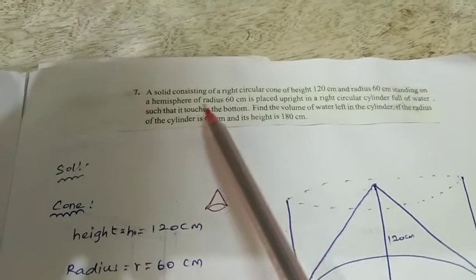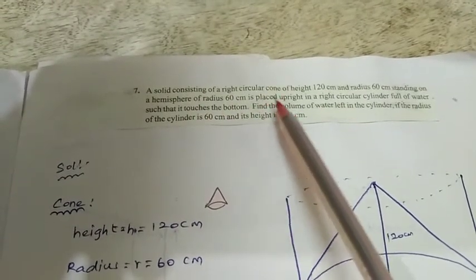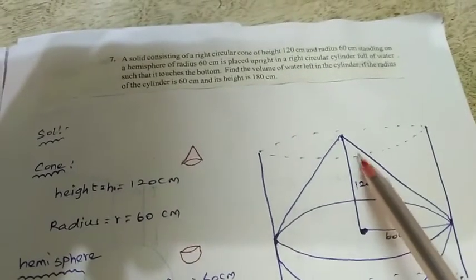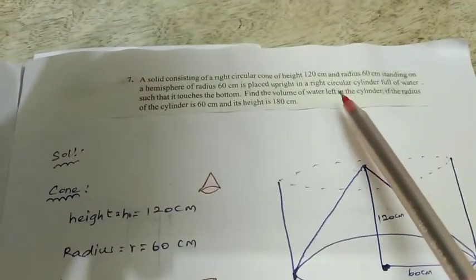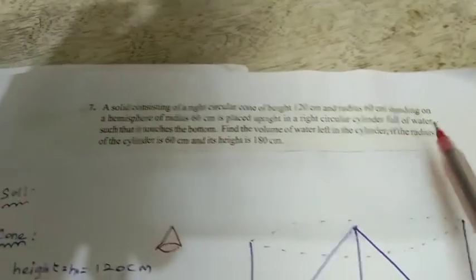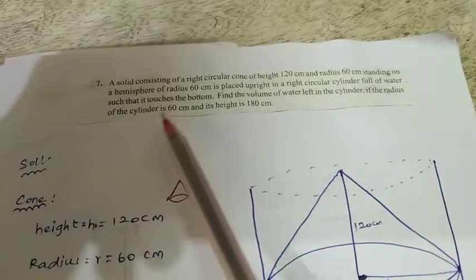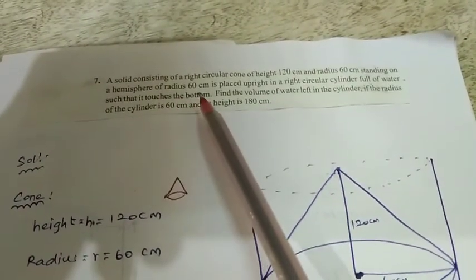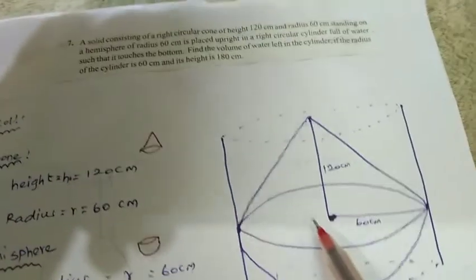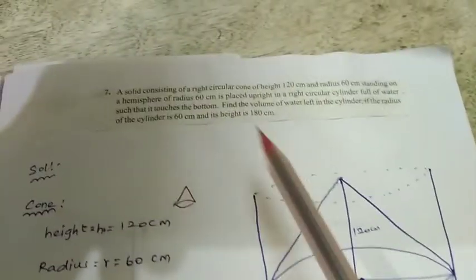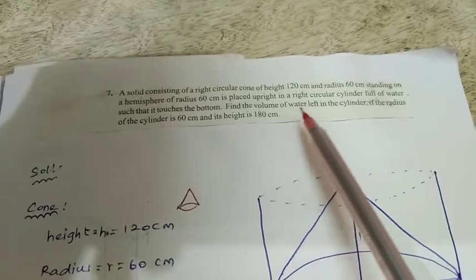Next, it is placed upright. Upright means the hemisphere is below and the cone is on top. An upright right circular cylinder is full of water. The cone and hemisphere combined form touch the bottom of the cylinder. Find the volume of water left in the cylinder.